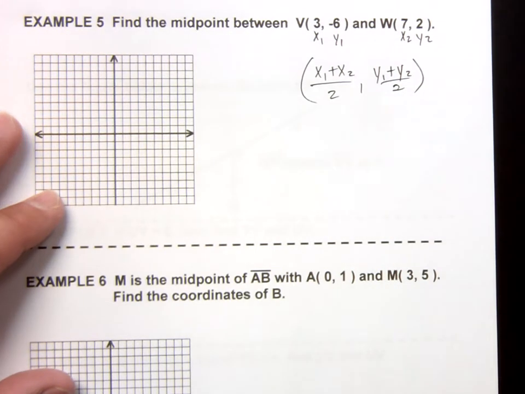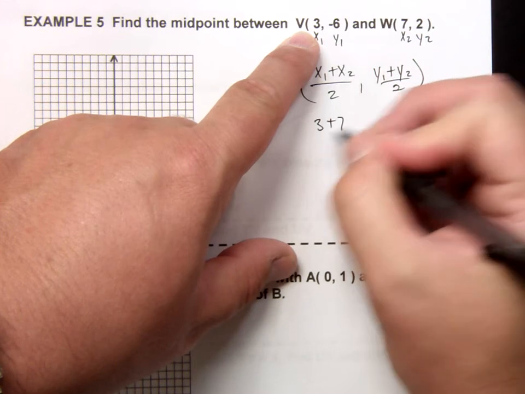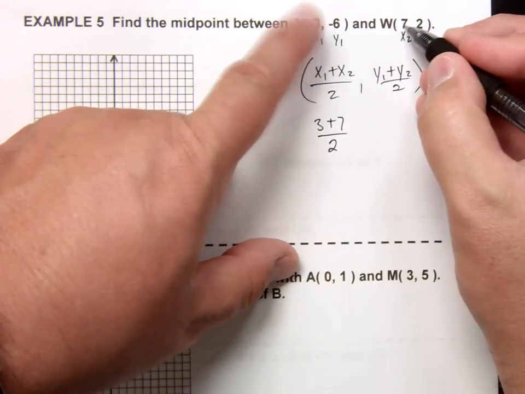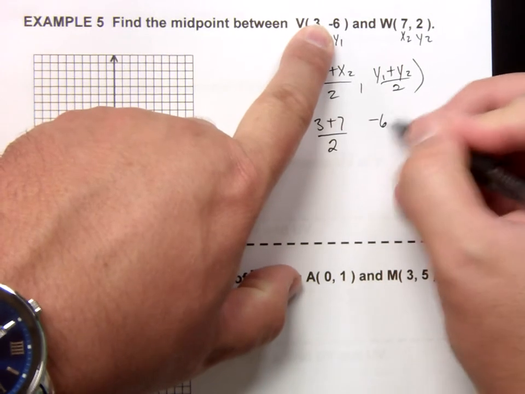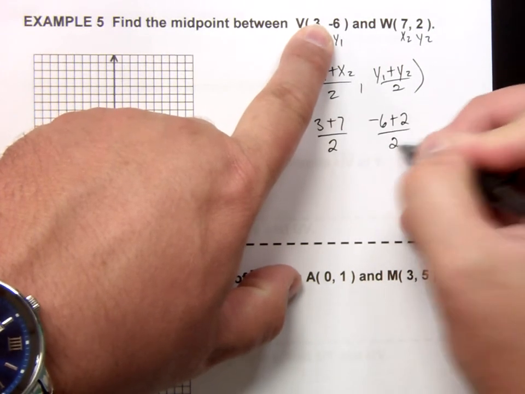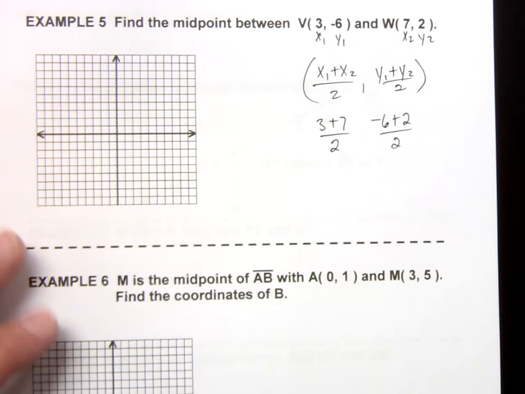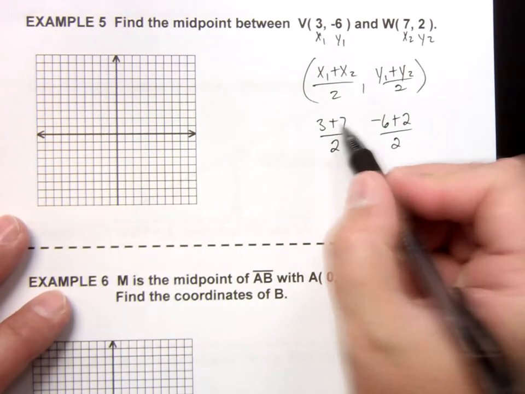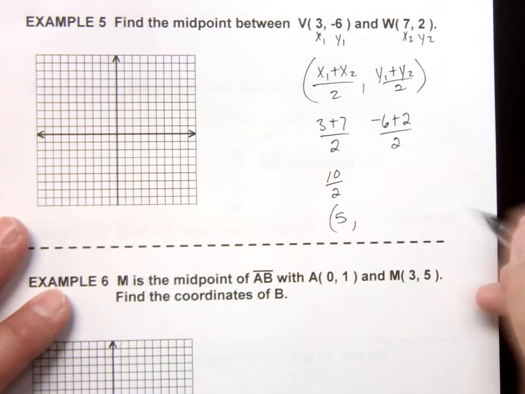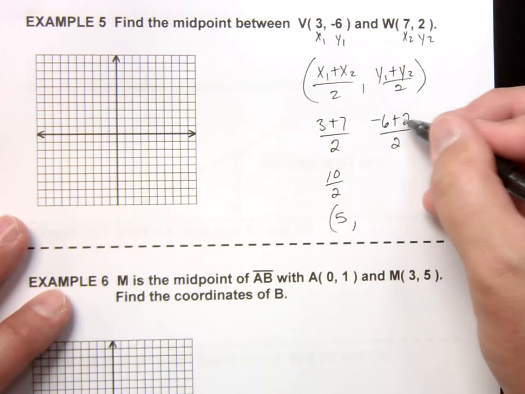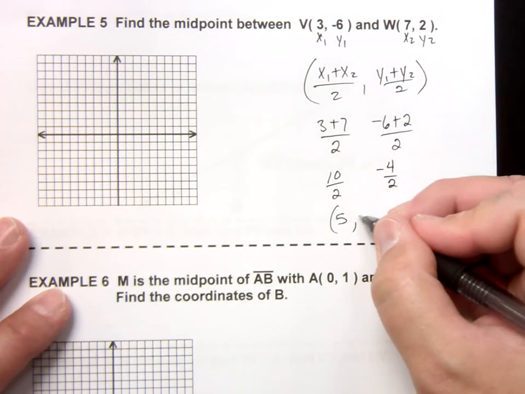So, averaging the x values. I'm going to add the x values together and divide by 2. x1 and x2 divided by 2. Then I'm going to add my y values together and divide those by 2. So -6 and 2 are the y values. I add those together, divide by 2. So, for x, 3 plus 7 is 10. 10 divided by 2 is 5. For the y values, -6 plus 2 is -4. And -4 divided by 2 is -2.